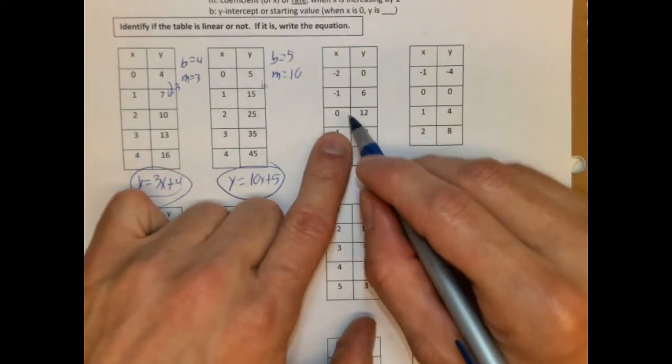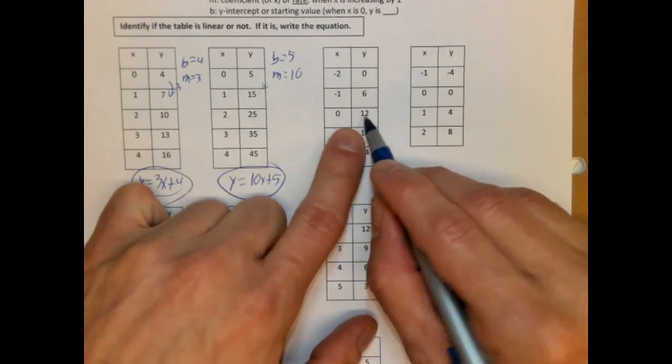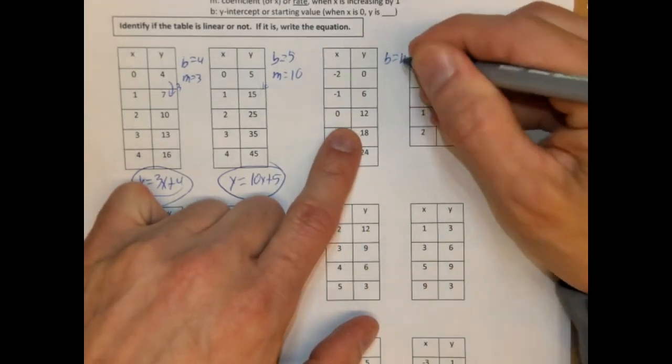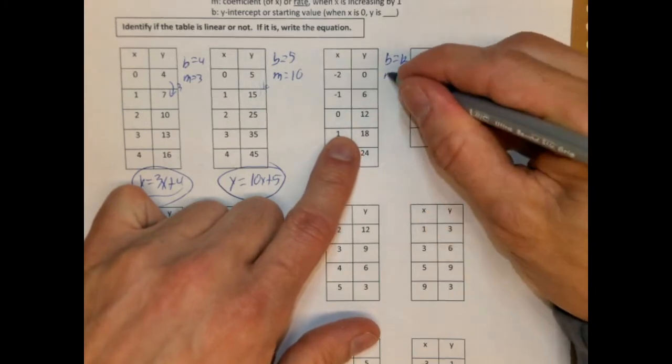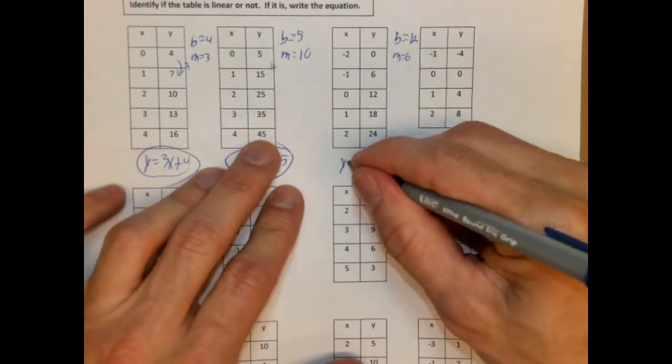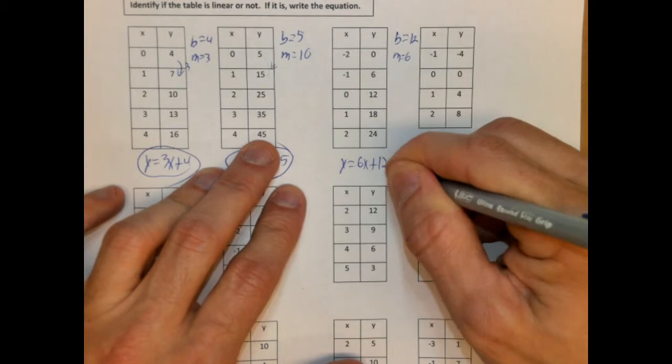Now they try to trick us here, because look, the starting point's down here. 0, 12. So b equals 12. Our rate is 6, going up by 6. So y equals 6x plus 12.